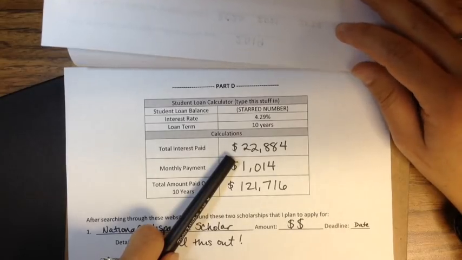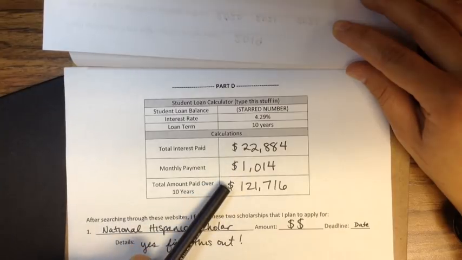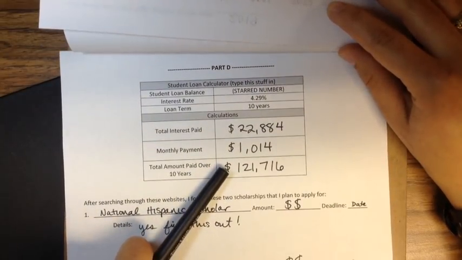Going to the loan people every month, which means at the end of 10 years, paying back the loan and paying for the loan itself, I'd have to give back the cost of my college, essentially, $121,716. So I better be applying for some scholarships.